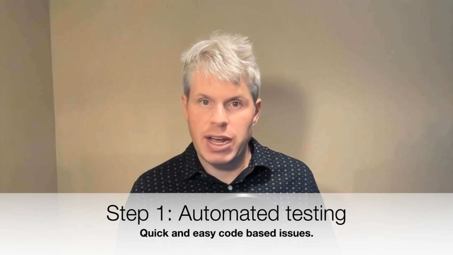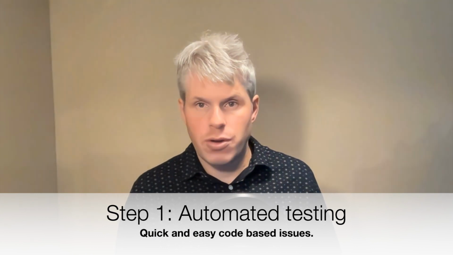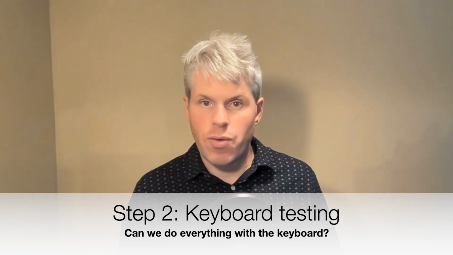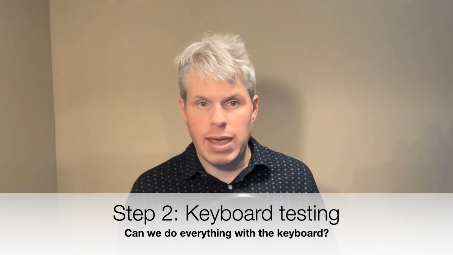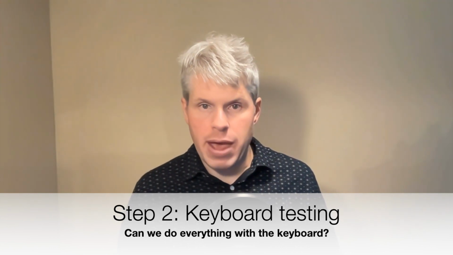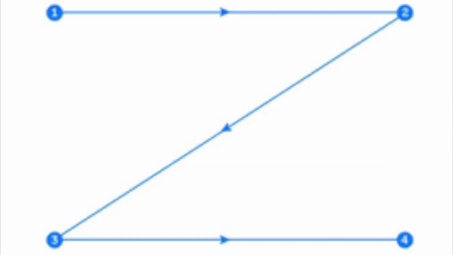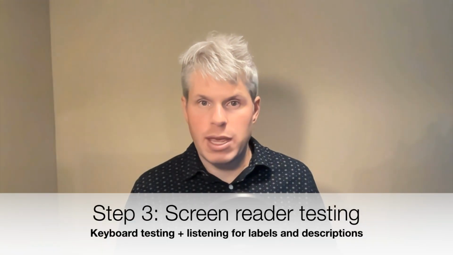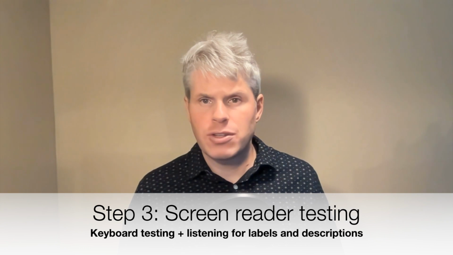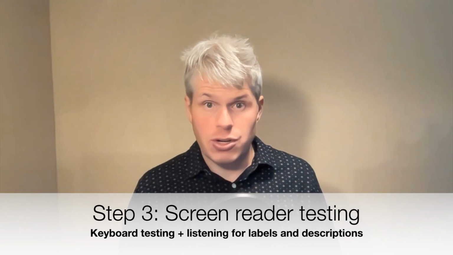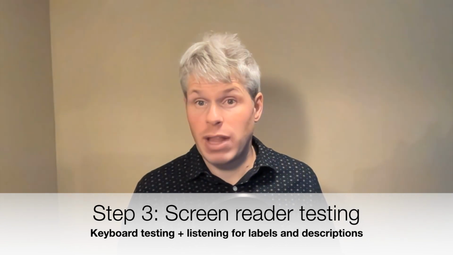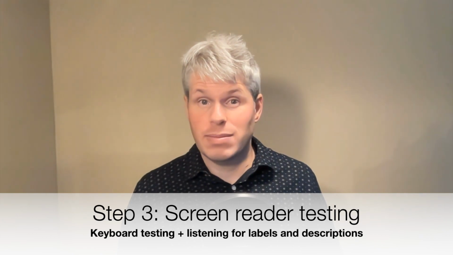The first step is to check out the page using automated tools. During the demo, I will show you what to look for. Next, we want to use the keyboard to move through the page and check that we can get to every interactive element on the page and that we are maintaining the Z-like pattern. Our last step is to repeat our keyboard testing, but this time we will be using a screen reader. We will be listening to make sure that everything has a clear and meaningful label. Keep in mind, this is something that takes some time to get used to.